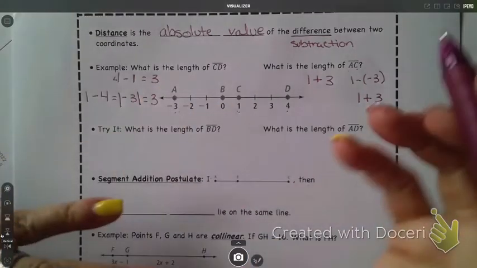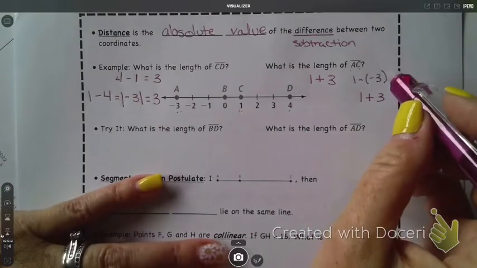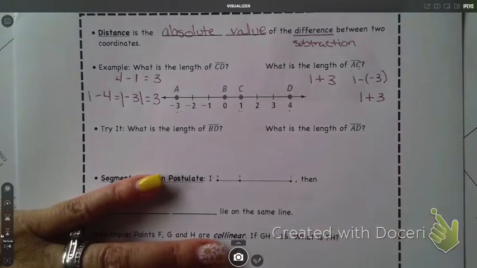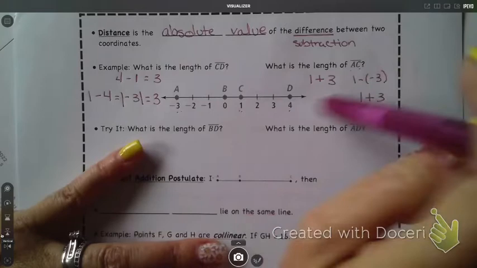Did you even hit record? Yep. Are you sure? It's recording right here. Pause. 2 minutes and 48 seconds.